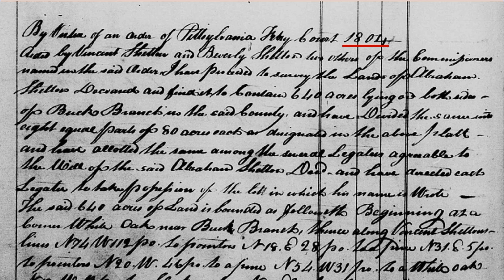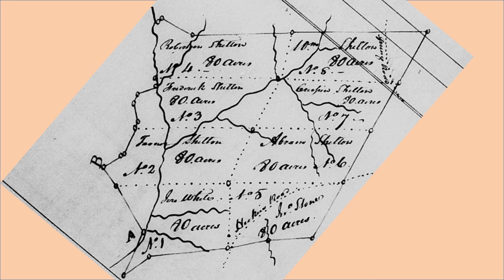In 1804, there is another division of the land of Abraham Shelton. The land begins with 640 acres, and the land is going to be divided into 8 sections of 80 acres each. This time a map is showing the property.